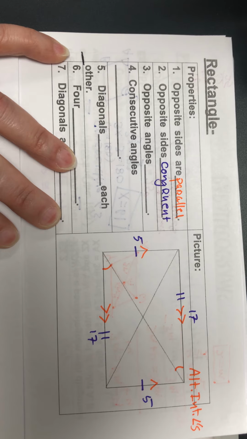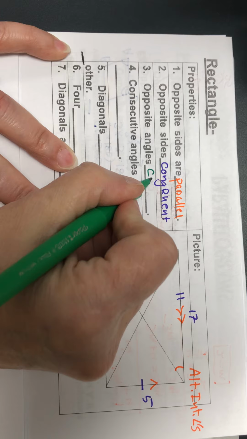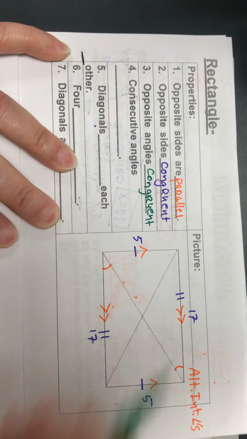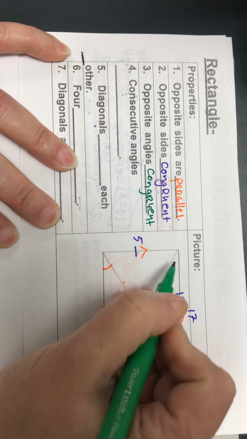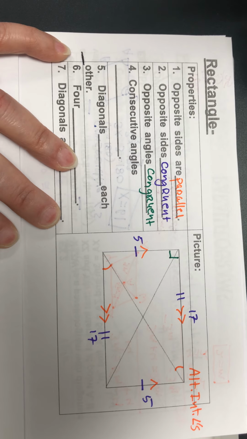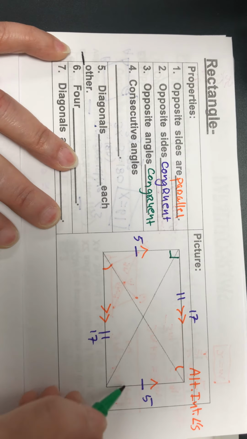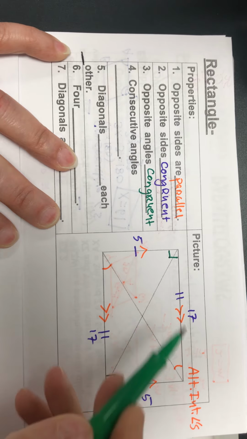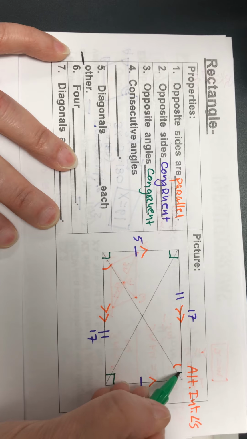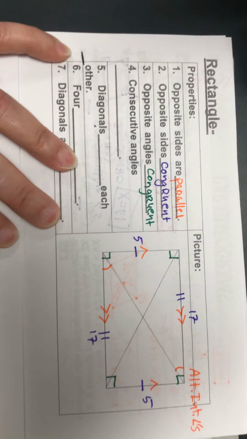Opposite angles are also congruent. Now, in the case of a rectangle, by definition all 4 angles are right angles. So if this is 90 degrees, this is 90 degrees. So we're still meeting that criteria of opposite angles being congruent.